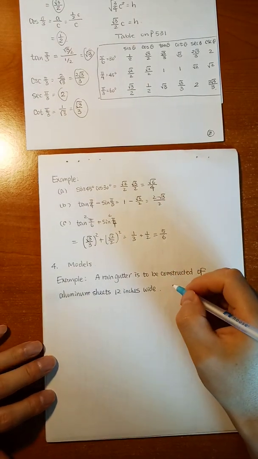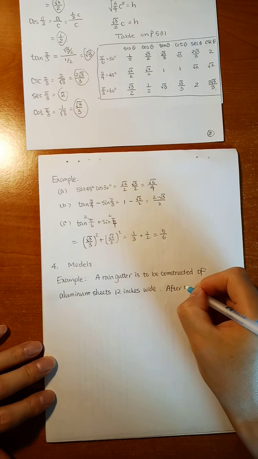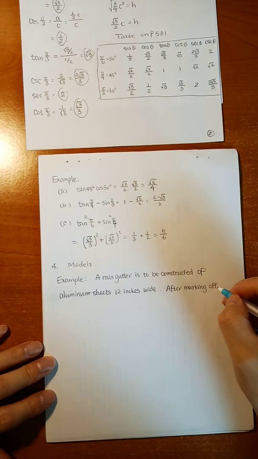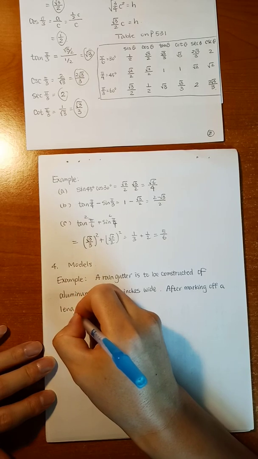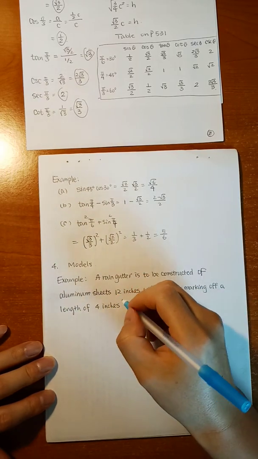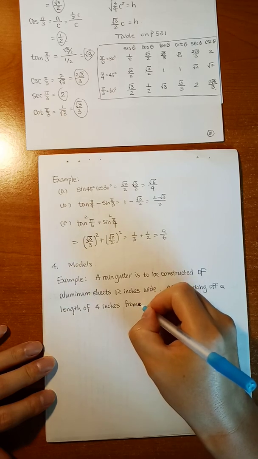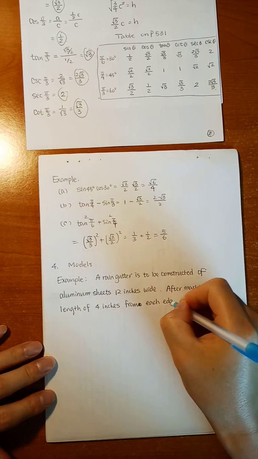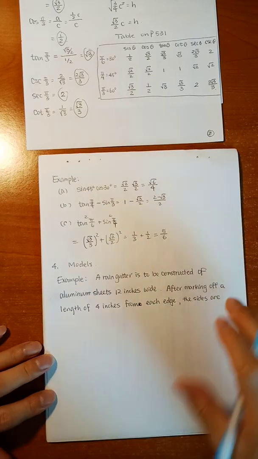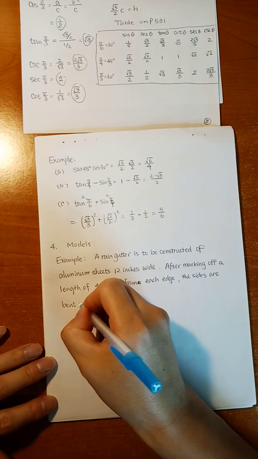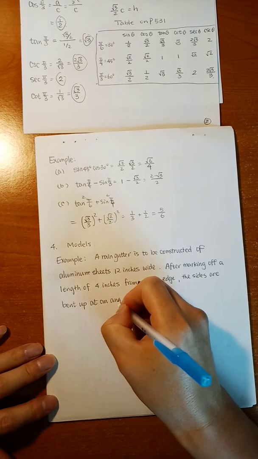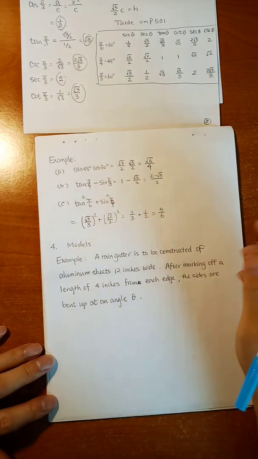After marking off a length of 4 inches from each edge, the side is bent up at an angle theta. Okay.